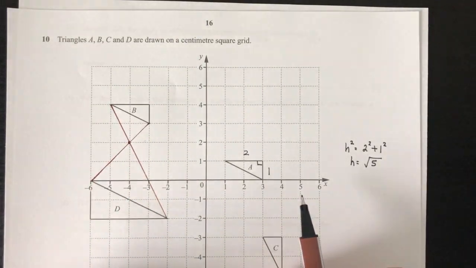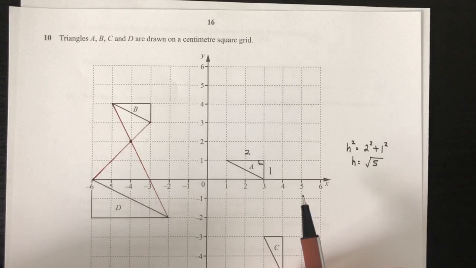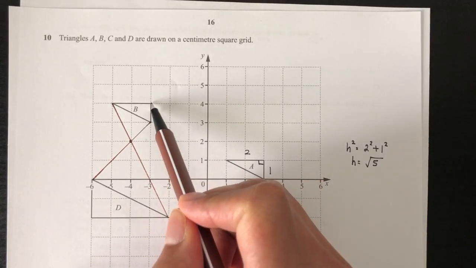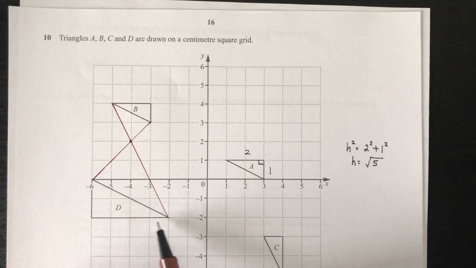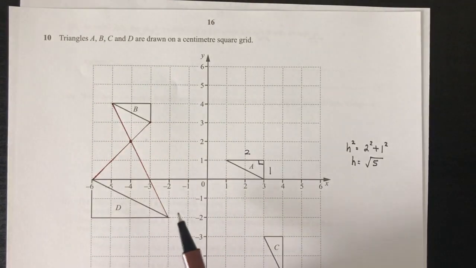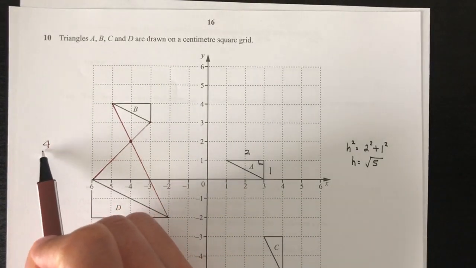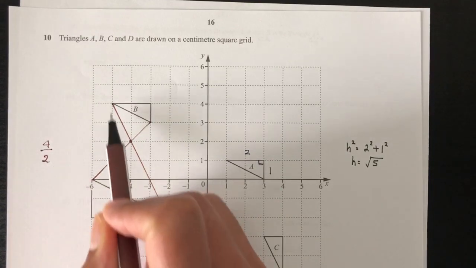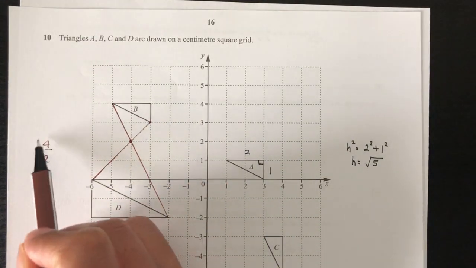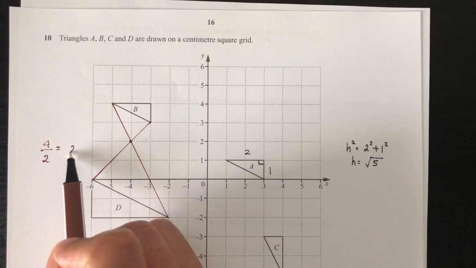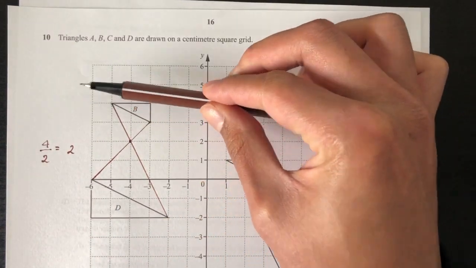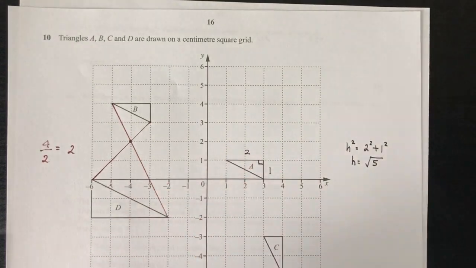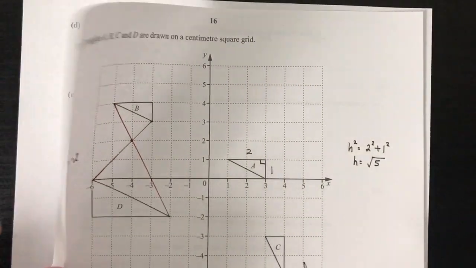Now for enlargement, we need to also find the scale factor. Now here it was 1, 2, it became 1, 2, 3, 4. So the scale factor is 4 from 2. So from 2 it became 4, so that is 2. But now, since the image is on the other side of the center, the scale factor has to be -2.